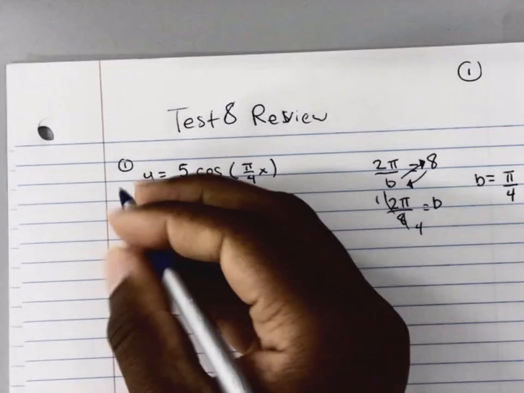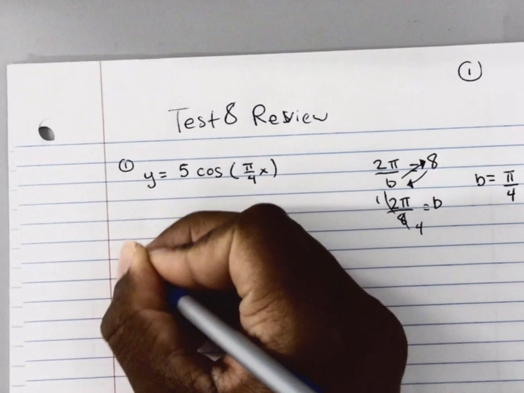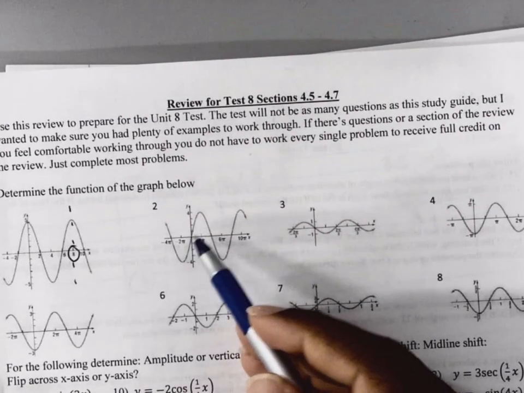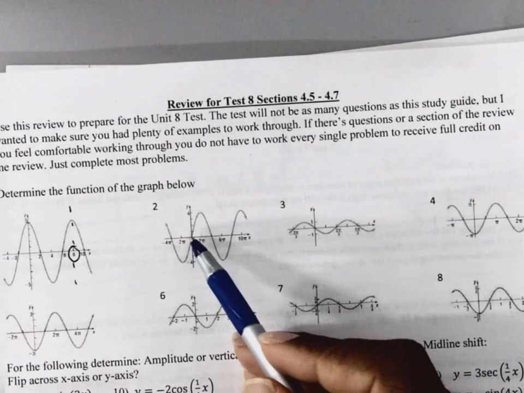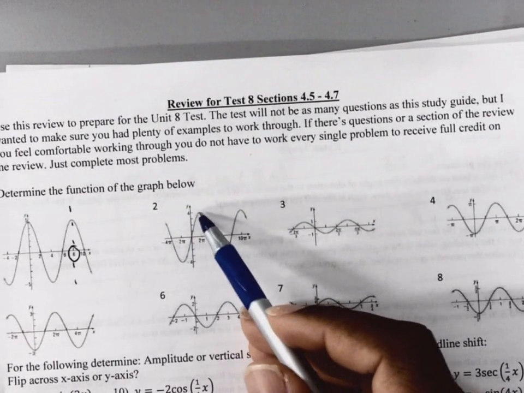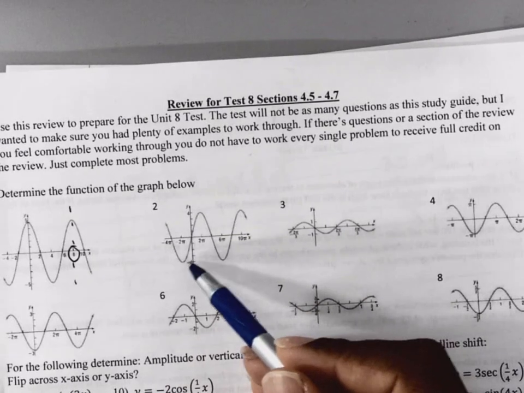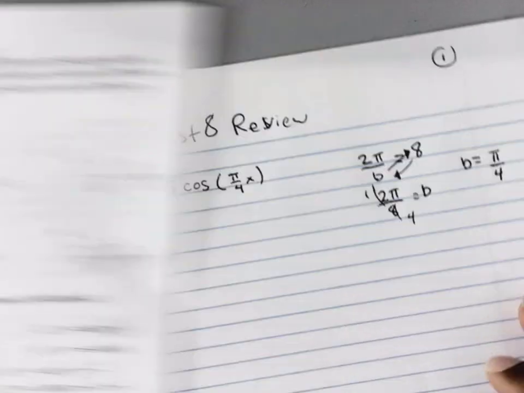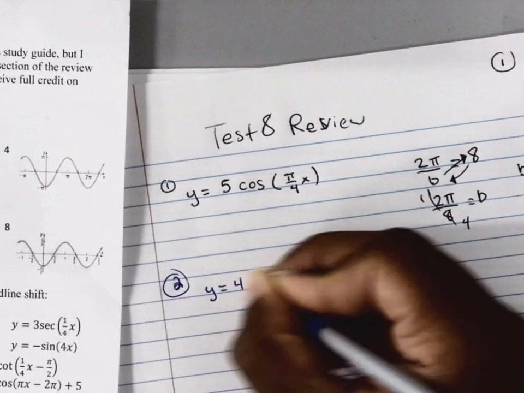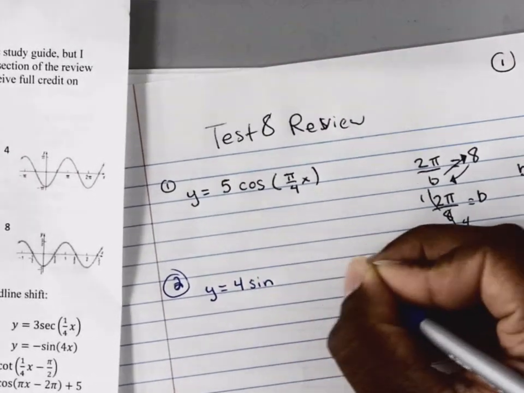And then number 2. I see the function starts at the origin, so I know it's going to be sine, and then it goes up, so it's going to be positive sine. My amplitude will be positive. I see it goes up to 4, and the lowest it goes is -4, so my amplitude will be 4. So at this point, I have y equals +4 sine, and now I need to figure out what b is.